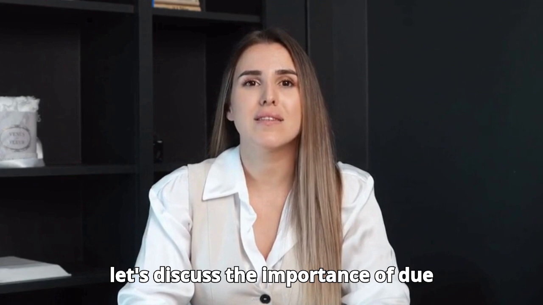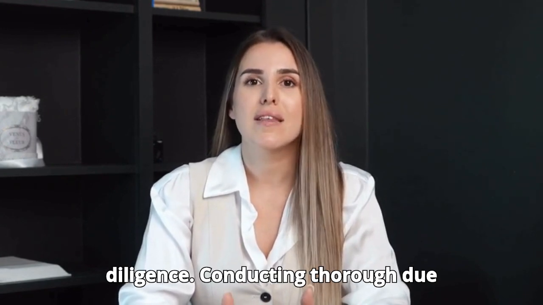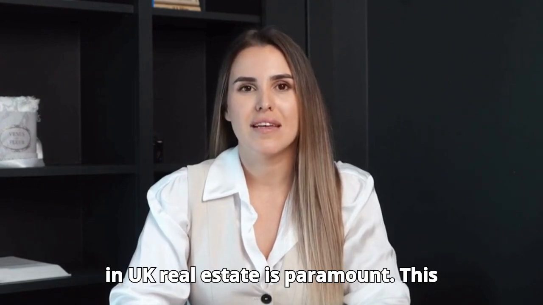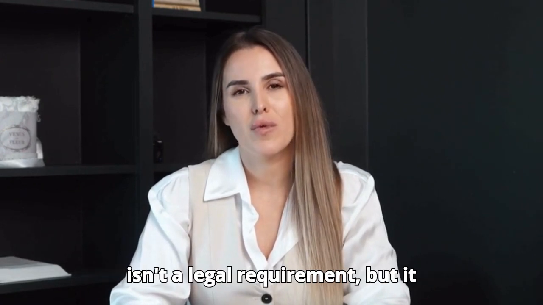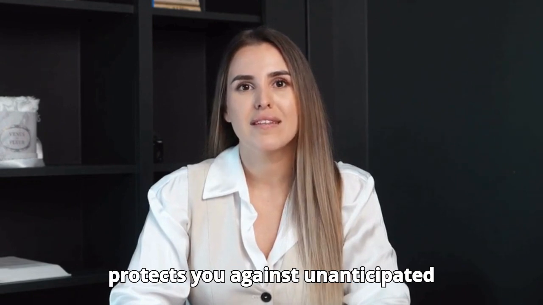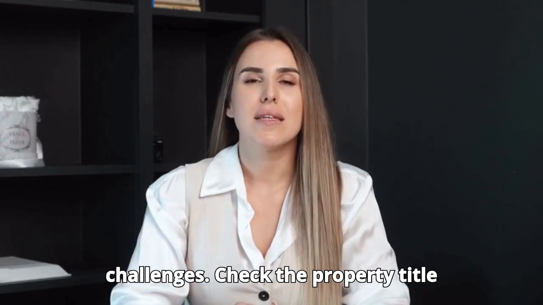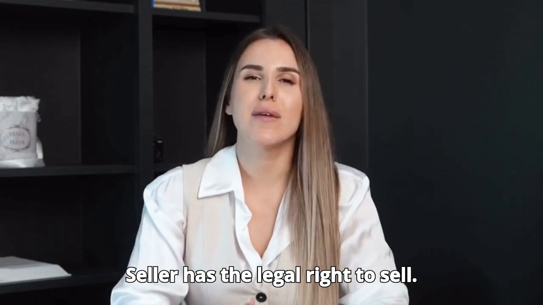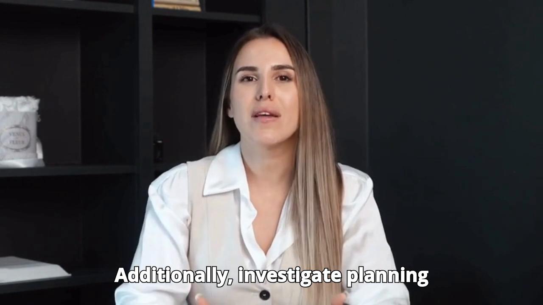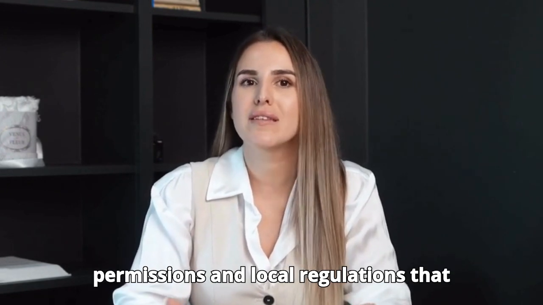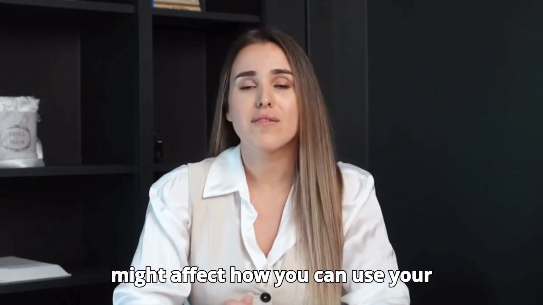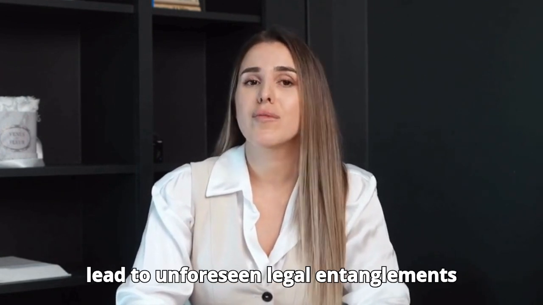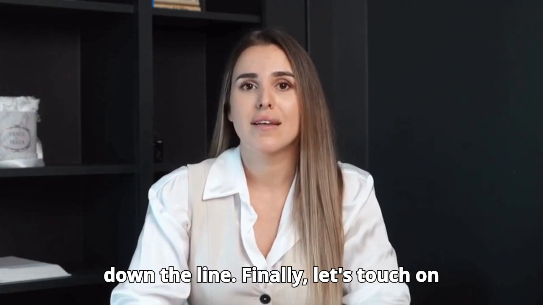Now, let's discuss the importance of due diligence. Conducting thorough due diligence before making any investments in UK real estate is paramount. This isn't a legal requirement, but it protects you against unanticipated challenges. Check the property title through the land registry to ensure the seller has the legal right to sell. Additionally, investigate planning permissions and local regulations that might affect how you can use your property. Skipping these checks can lead to unforeseen legal entanglements down the line.